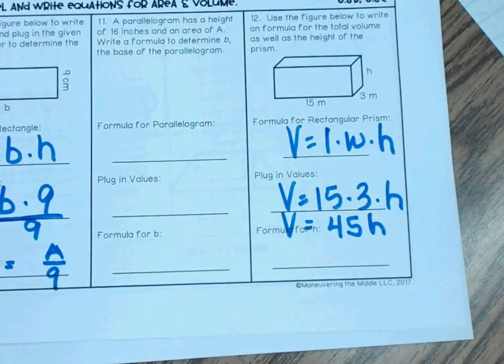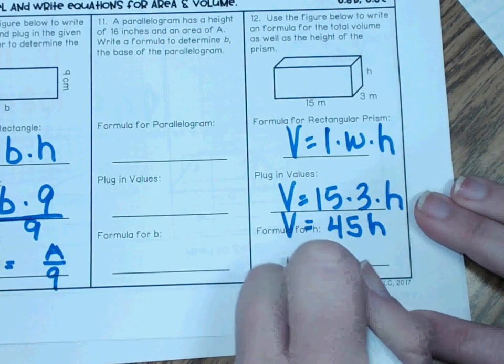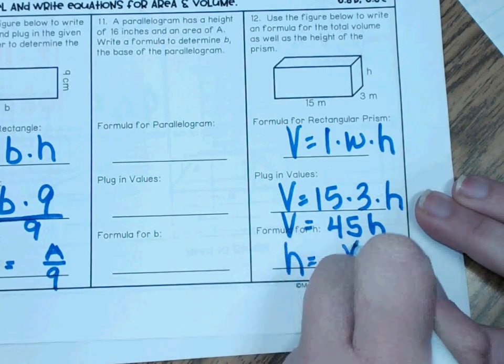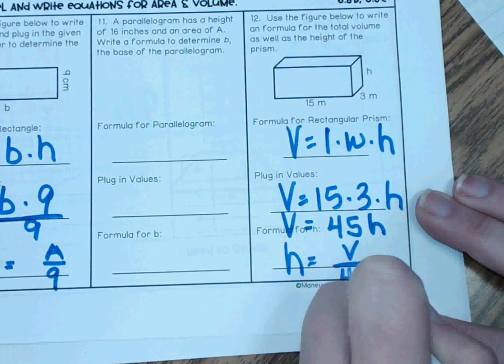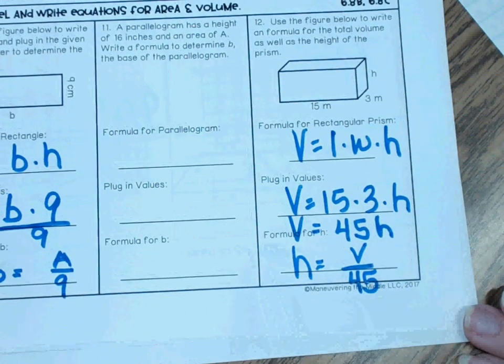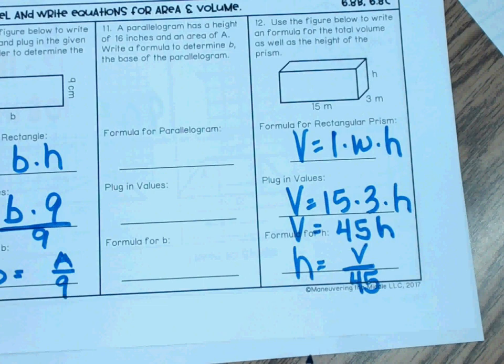Would you agree with that? Yeah. So now they want me to write the formula for H. So how do I get H all by itself? So I'm going to say H is V divided by 45. That's coming back to our equations that we did back in February.